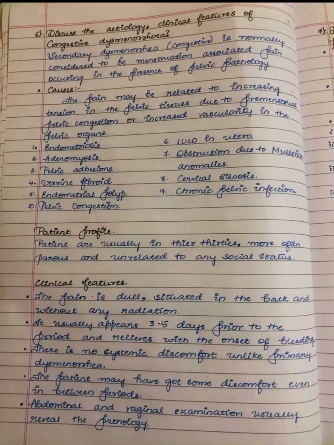Abdominal and vaginal examination usually reveals the pathology. You know very well from the start that primary dysmenorrhea has no pelvic pathology, secondary dysmenorrhea has pelvic pathology. So when you do the vaginal examination or abdominal examination, it is obvious that you are going to reveal a pathology inside.